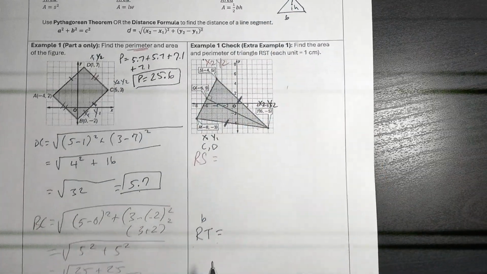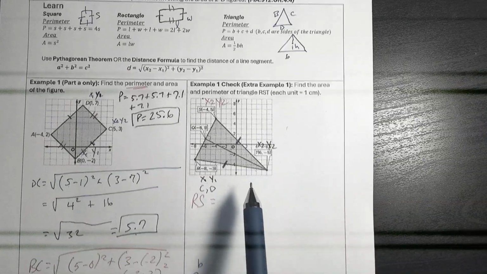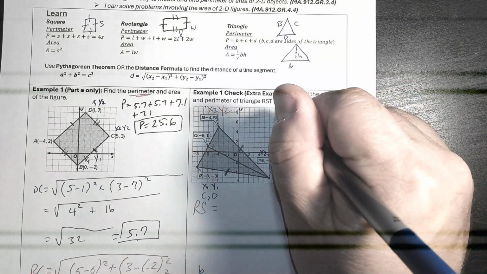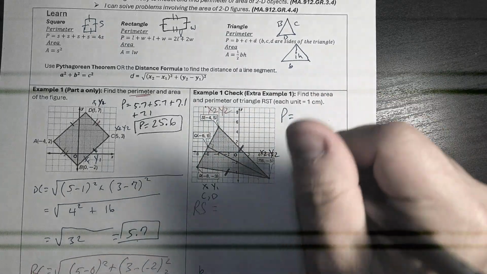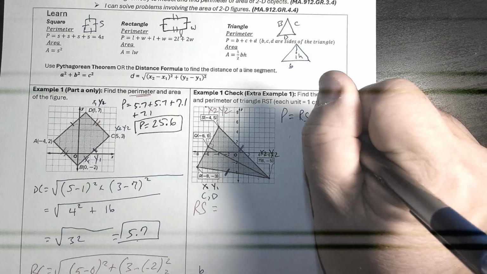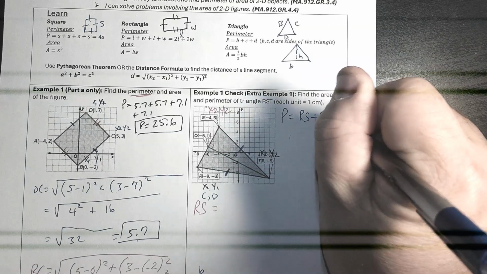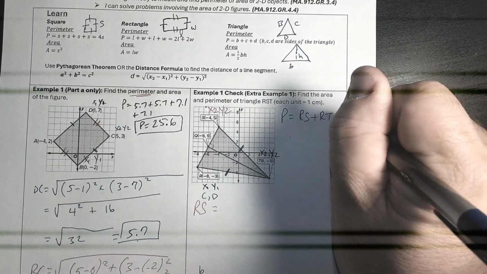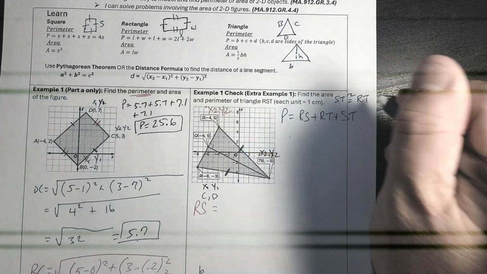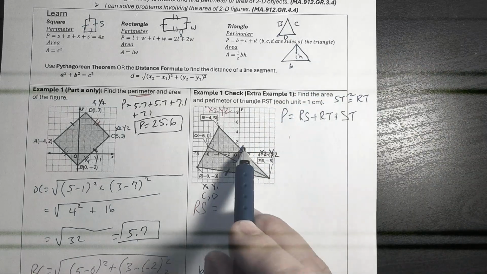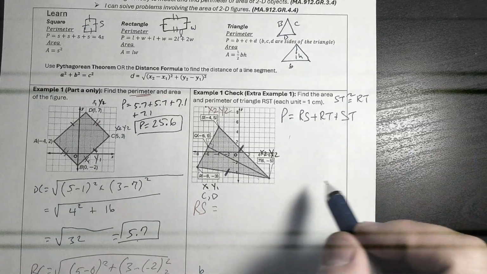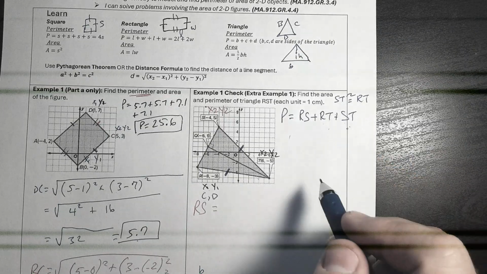Well, these two, I said CD, they would actually be BC, they would be the same, but either way, your perimeter is going to be RS plus RT plus ST, and ST is congruent to RT. So that's why I'm saying these two are congruent. So when you find RT, that's the same as ST. So whatever this is, put it in for this.